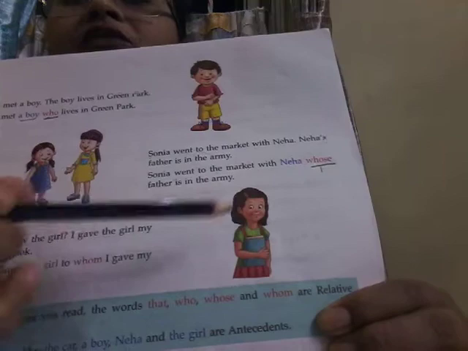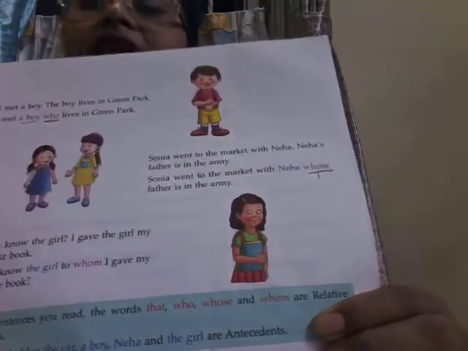Sonia went to the market with Neha. Neha's father is in the army. See, Sonia went to the market with Neha, whose father is in the army. So here whose is what? Whose is the relative pronoun. And whose refers to whom? Whose father? Neha's father. So Neha is the antecedent. Clear? One more example.